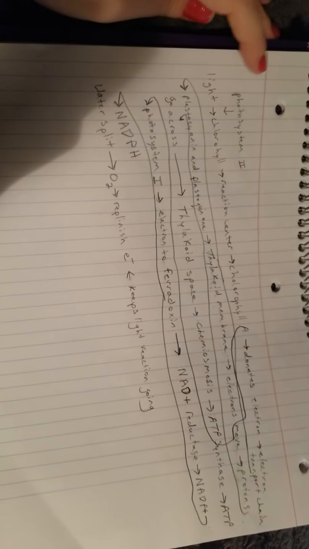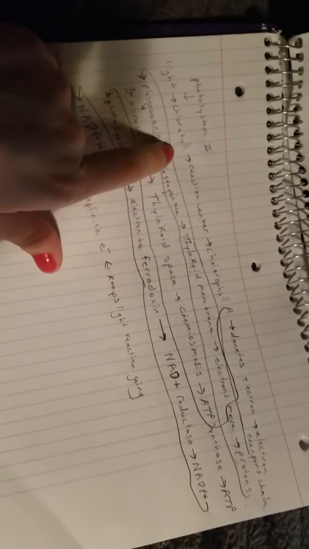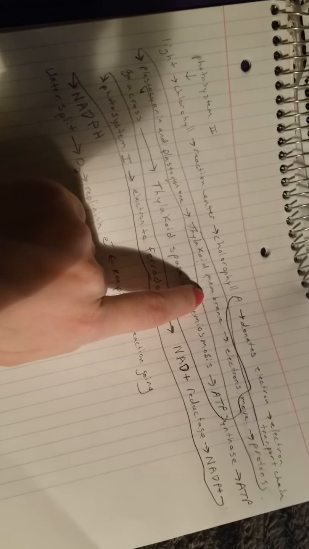So they're kind of opposites. So this is the light systems. It starts out as photosystem 2, goes light, and then the light photons are absorbed by the chlorophyll, and then that energy goes to the reaction center, and then from there it goes to chlorophyll A in the reaction center, which donates electrons, and then to the electron transport chain, which is plastoquinone and plastocyanin, and then to the thylakoid membrane, and then the electrons move, and the protons go across into the thylakoid space, and chemiosmosis is where all that occurs. That's where that whole system happens.